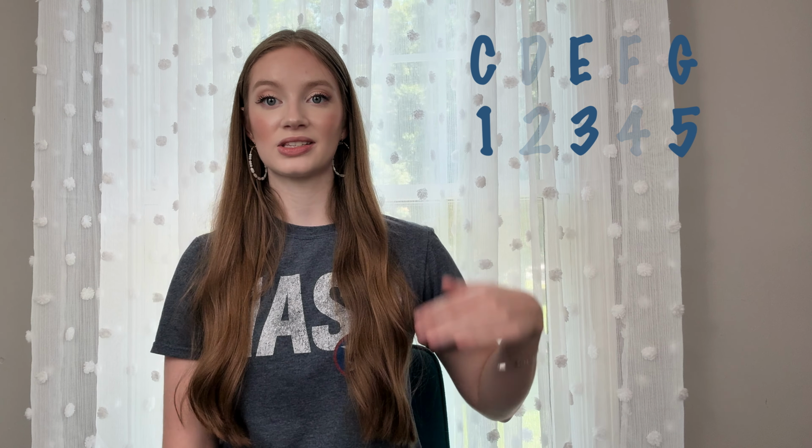We need to get to the last note in this chord, which would be the 5. So F would be our 4. We're gonna skip that, go straight to the 5, which would be a G. So we've got C, E, G. Boom. Those are the 3 notes that make up a C major chord.